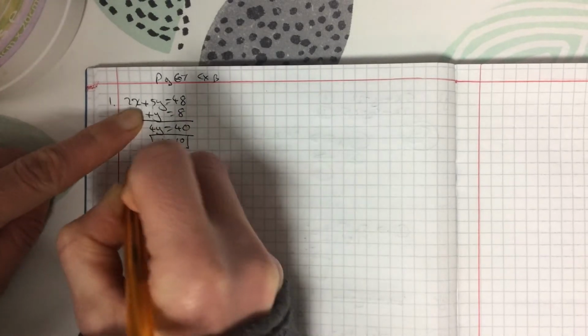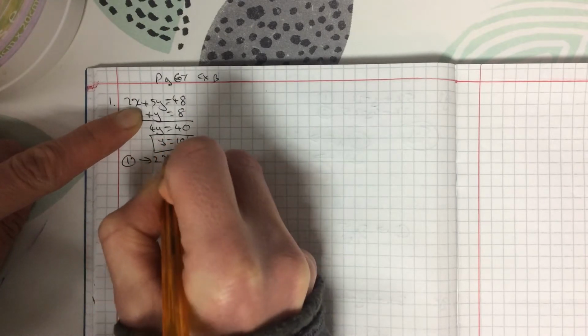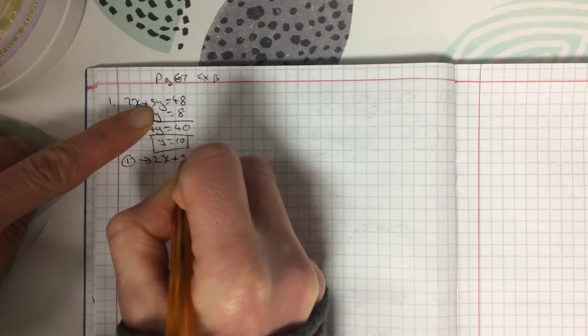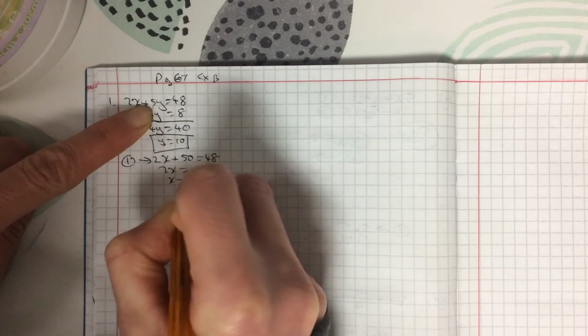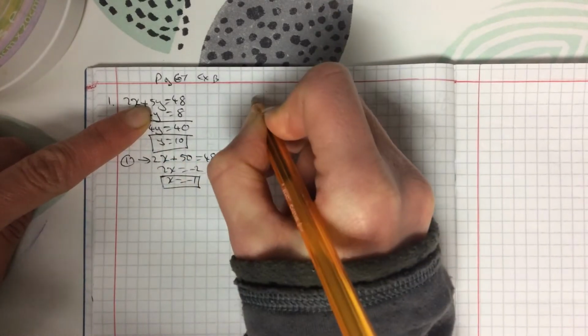Take that and put it into the first equation. So 2x add 5 times 10 is 48. So 2x is minus 2. So x is minus 1.